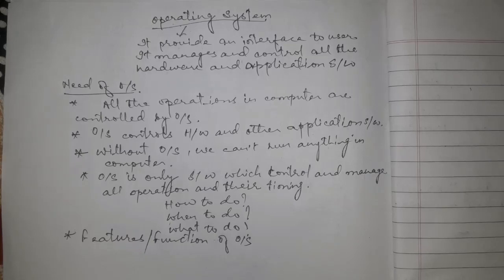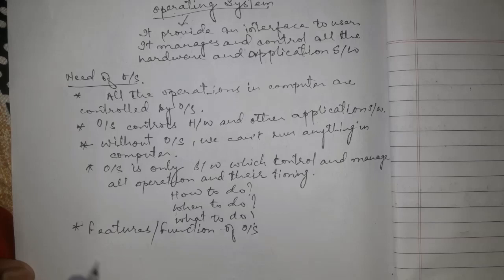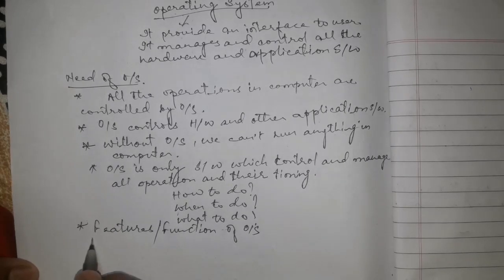So we have just seen that we need the operating system because we control all the functions and we get all the interface due to the presence of the operating system, the main software in the computer. Now what are the features of operating system? They are seven or we can say eight in number. Let's see one by one.